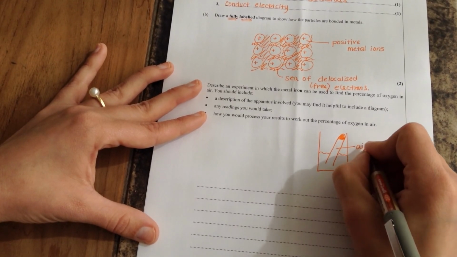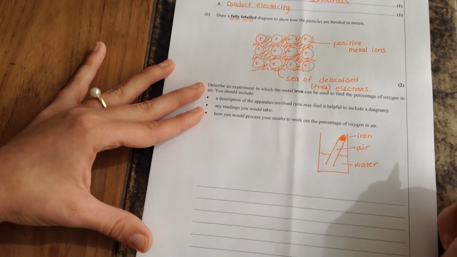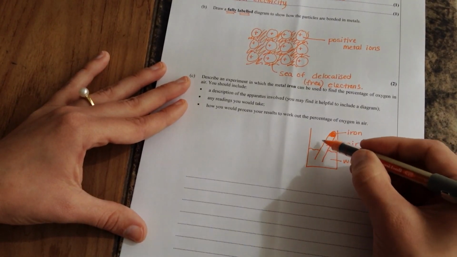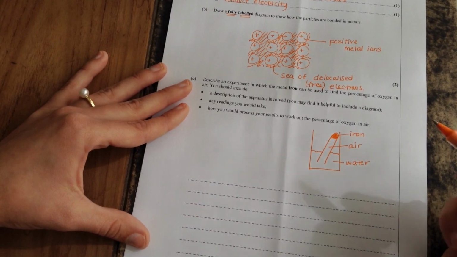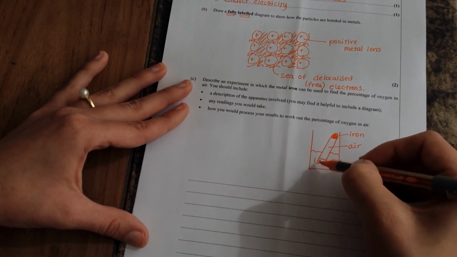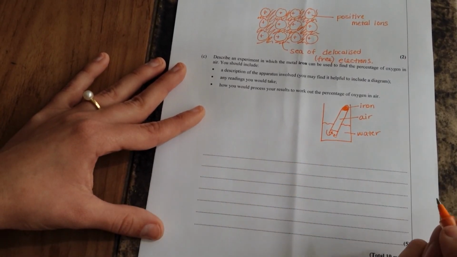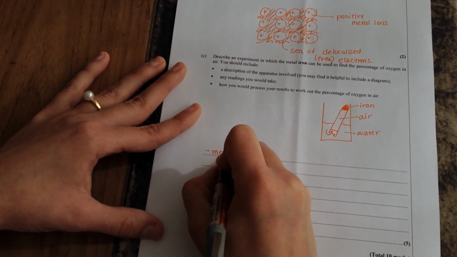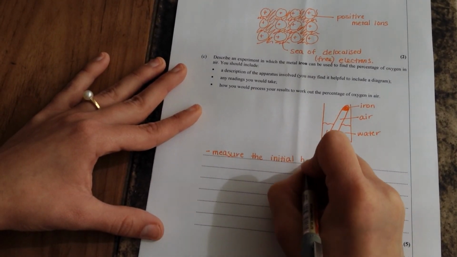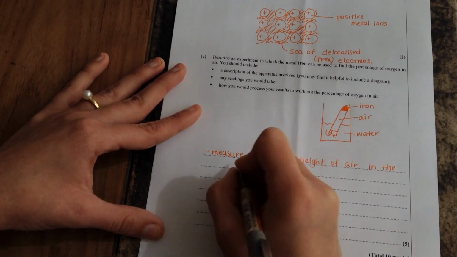So we have air in the test tube, we have iron in the top, and we have water in the beaker. So what happens is the iron at the top reacts with the air and the water to form rust. So it reacts with the oxygen in the air to form rust, iron(III) oxide. As that happens, the water moves up the tube, and the level of water changes depending on how much oxygen is being used up. Okay, so using that diagram, we would measure the initial height of air in the test tube.